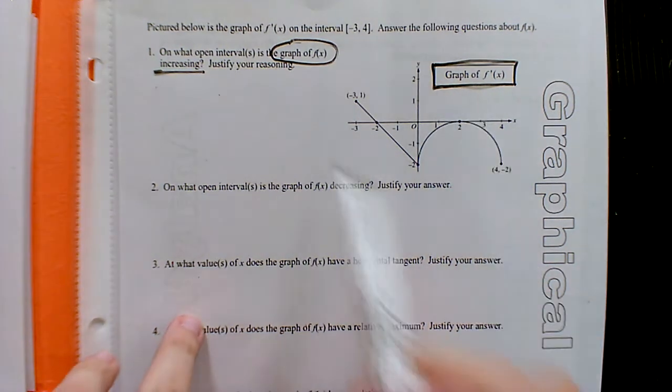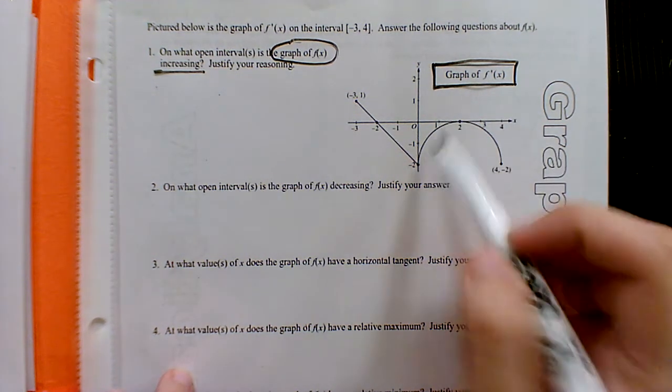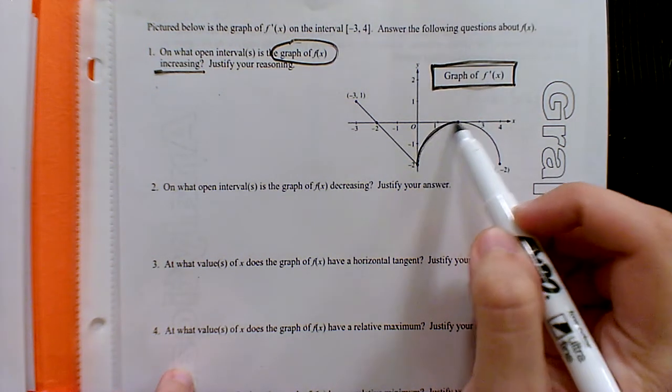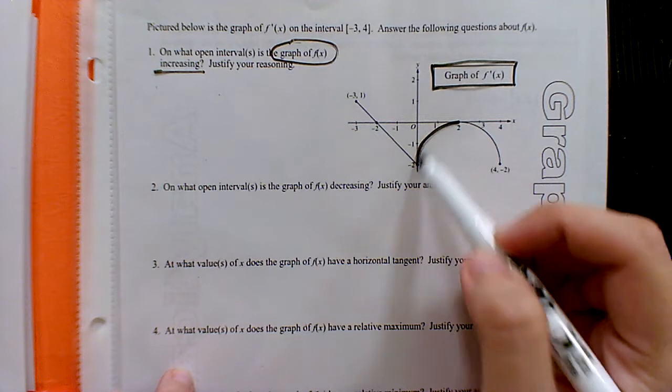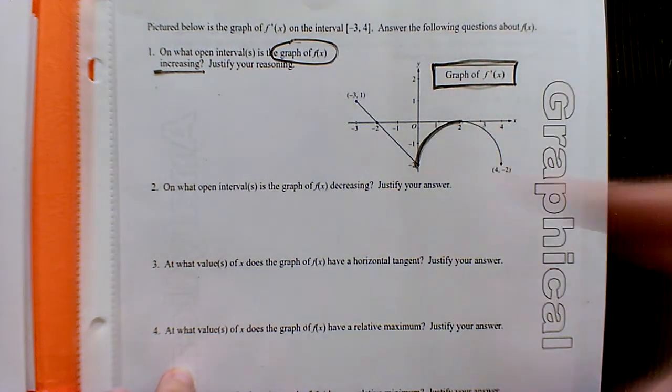Okay, so where is this derivative graph, aka slope graph, positive? Can you find the interval? Beginning point, ending point. Yeah. 0 to 2? That's where this graph is increasing, but this graph is negative right here. It's below the x-axis.